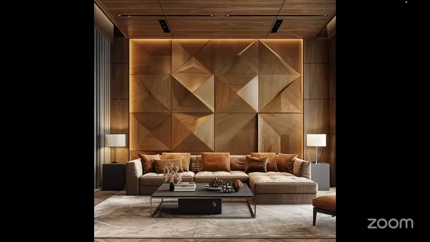You can see different textures, different hues of colors, but everything works great, and nothing stands out too much, and nothing takes away from the other feature. Of course, the main feature is this part of the wall, but everything matches it perfectly.